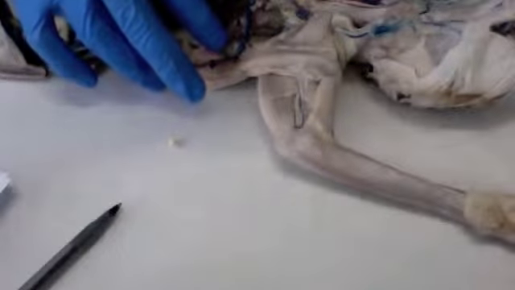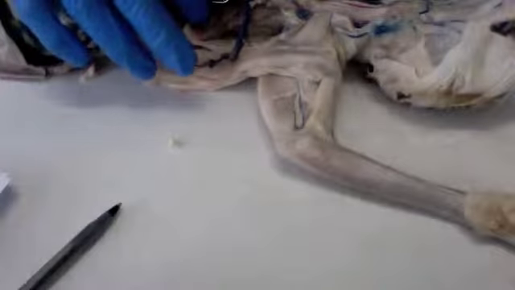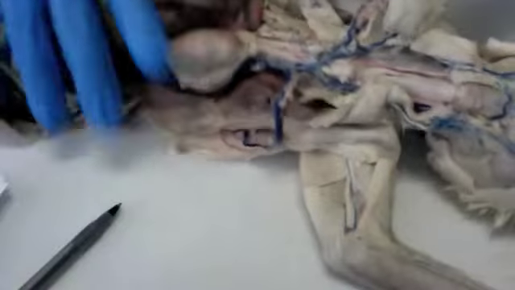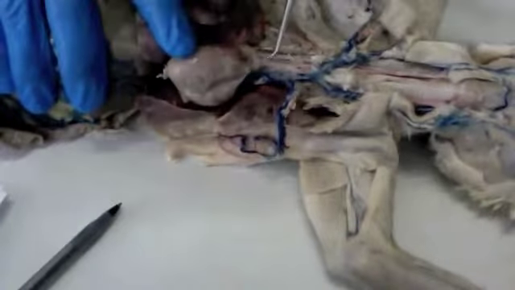You can see it right here. Right atrium. And then we have the ascending aorta, and the ascending aorta is located here. Ascending aorta.